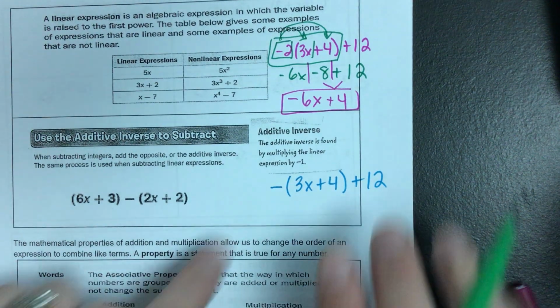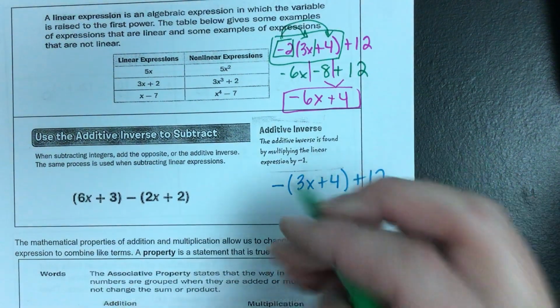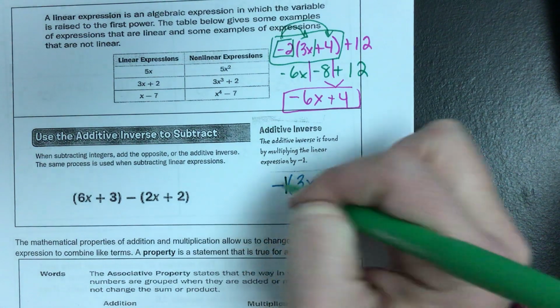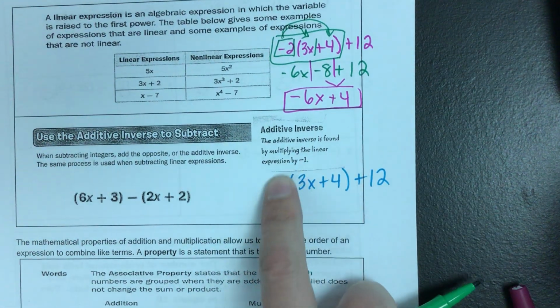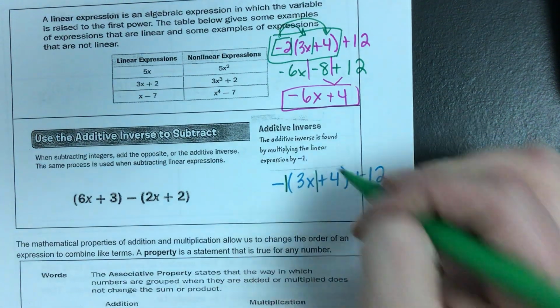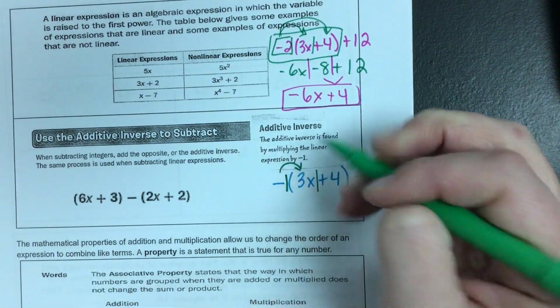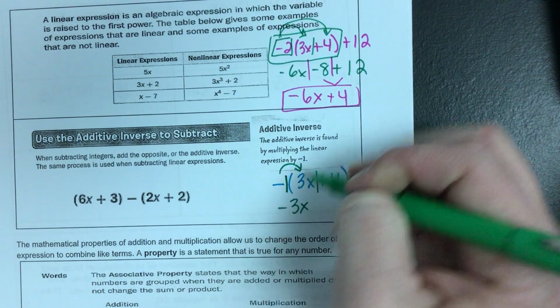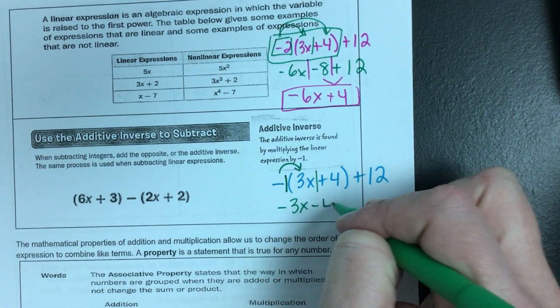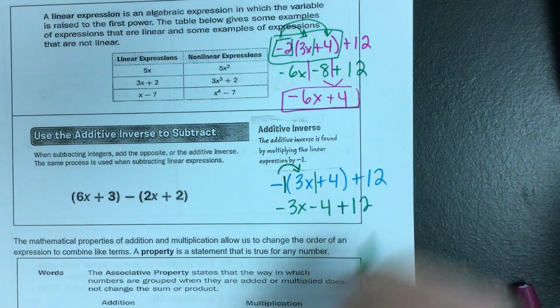But we do know, how many of these do we have? Well, just one. Well, really, we have negative 1. We can put a 1 in there, or we can distribute the negative to each of those terms and drop this parentheses. It's fantastic. So, tricky. Negative 1 times 3x is negative 3x, and then negative 1 times positive 4 is negative 4, and then we've got that 12 hanging on at the end.